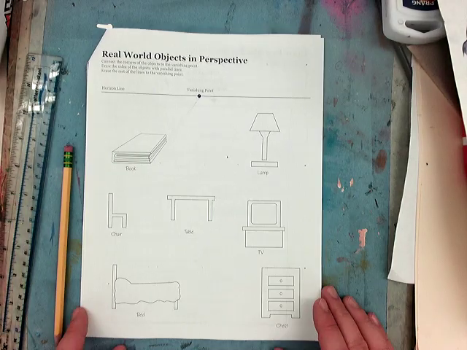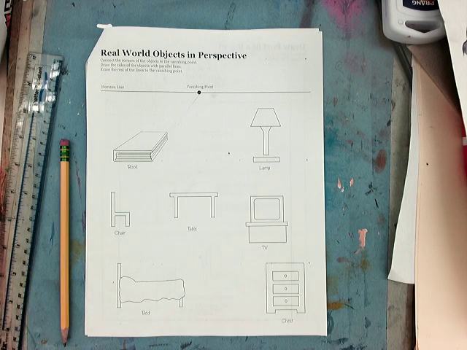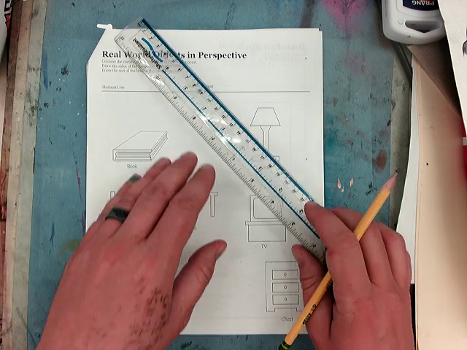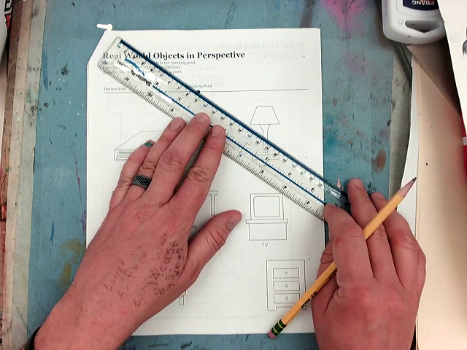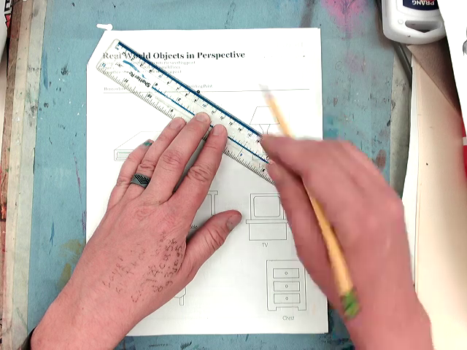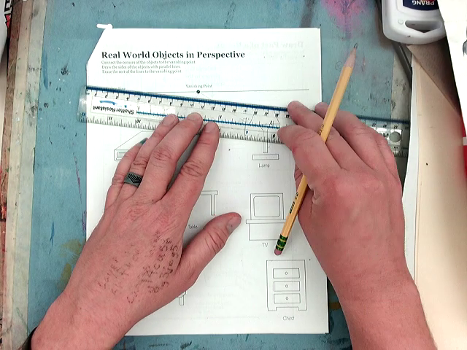All right, real world objects. This one's a little bit wonky. Let's start with the lamp. The lamp's weird. I don't necessarily know how to do the lamp right. So I'll just show you a way of handling this that I don't think is necessarily great, but same sort of idea. We want to connect the vanishing point to the corners, right? So here's our orthogonals.